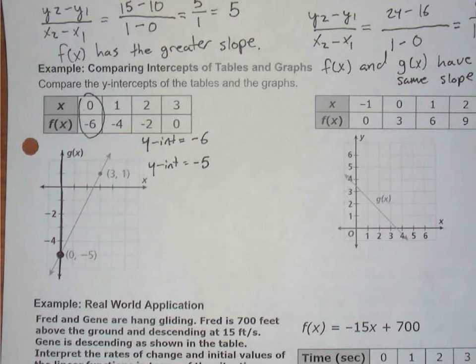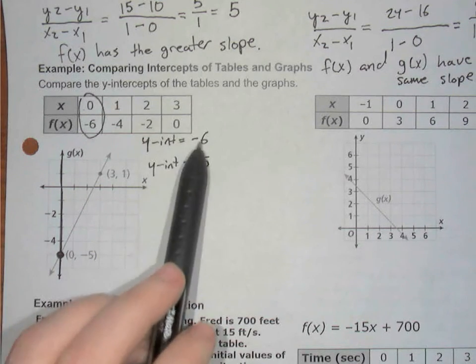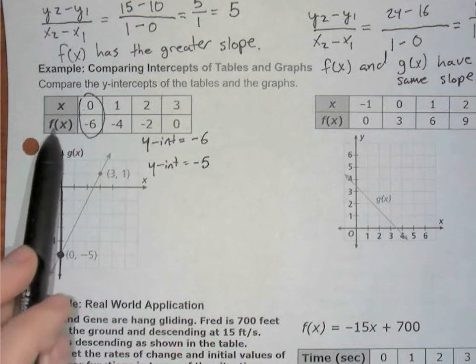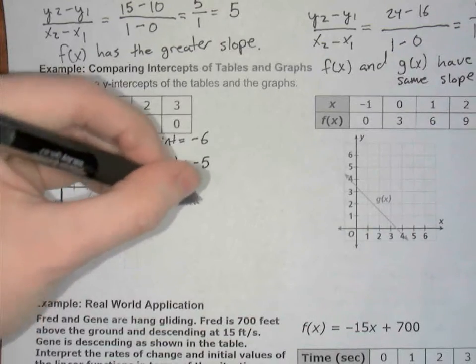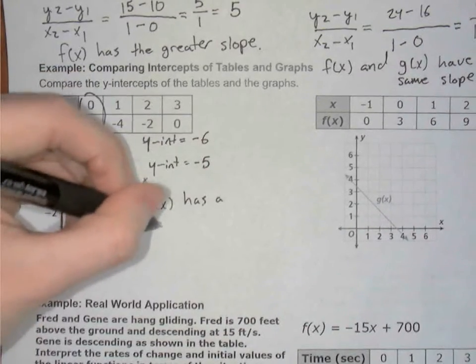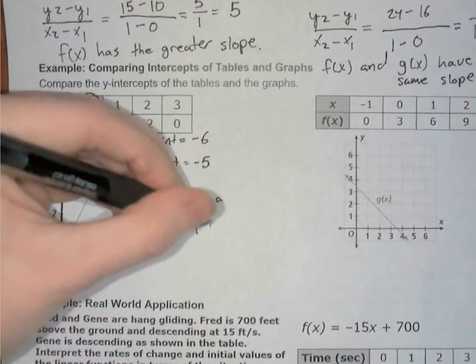If I wanted to talk about which of my functions has the lower y-intercept, I would name it. So I would say, well, this function up here, it's got a -6. So that function is called f of x. So I would say f of x has a lower y-intercept.